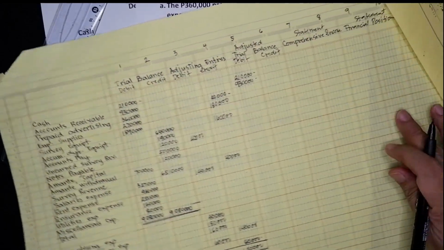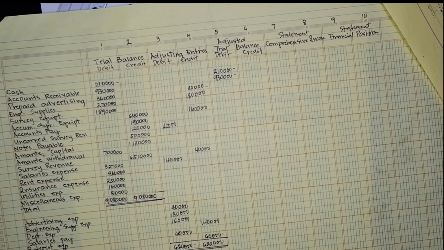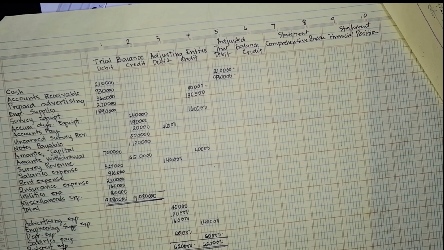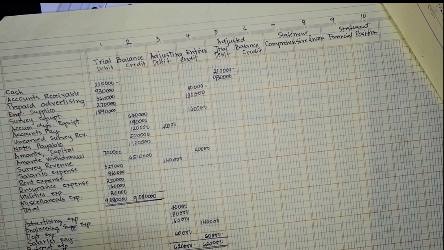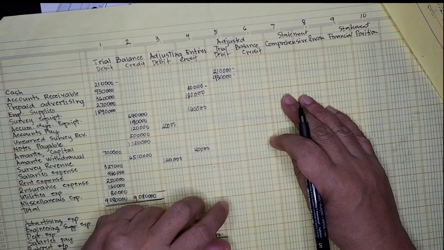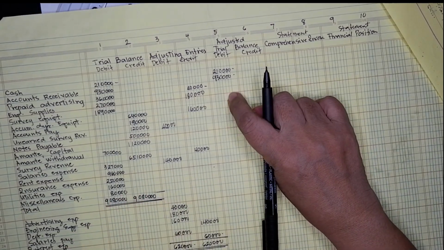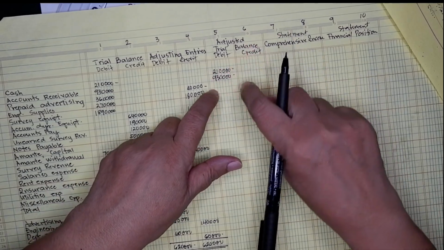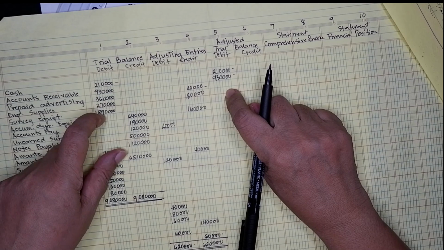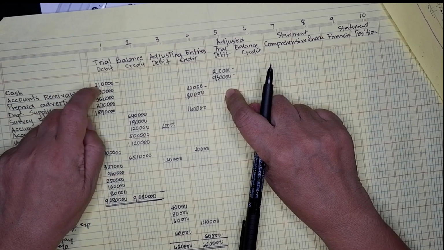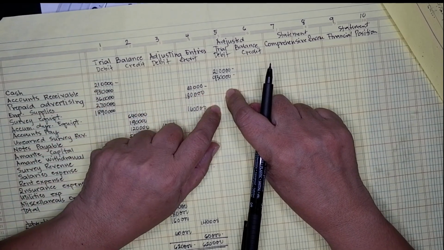Okay. Let us make it clear. What we are now preparing is column 5 and 6. This one, column 5 and 6, that is for adjusted trial balance. So the amount that we're going to write in column 5 and 6 are the total or the balance of column 1 and 2 and 3 and 4.